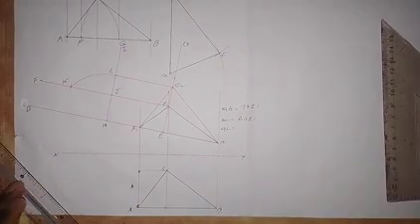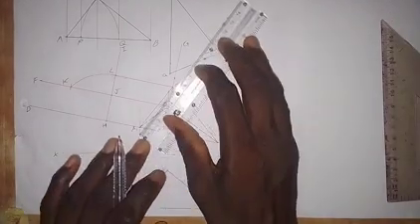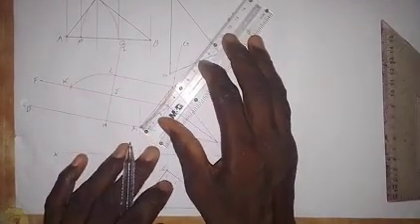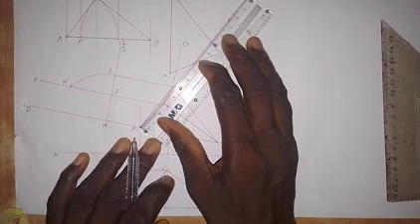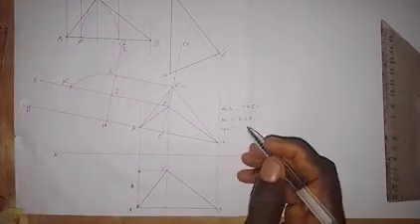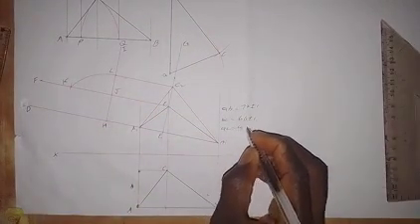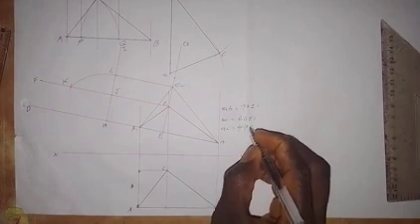You write like that. Then let's take A1C2, which is the true length of side AC. If I take it like this, this is 47, so we have 47 plus or minus 1.